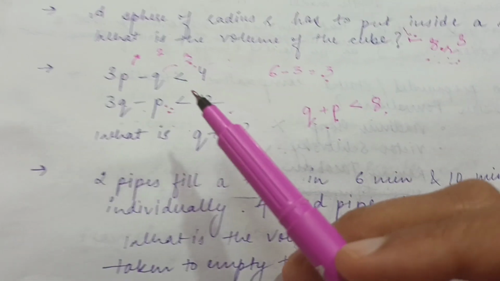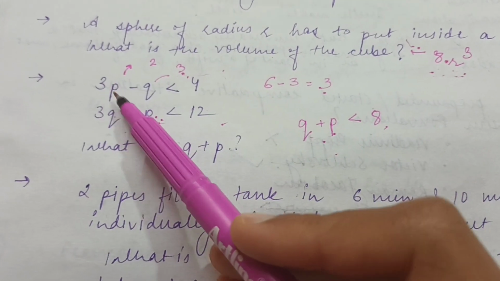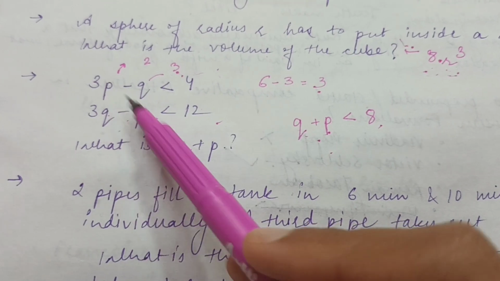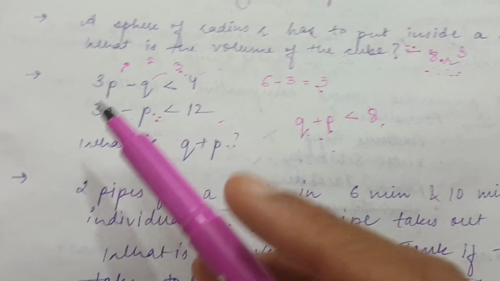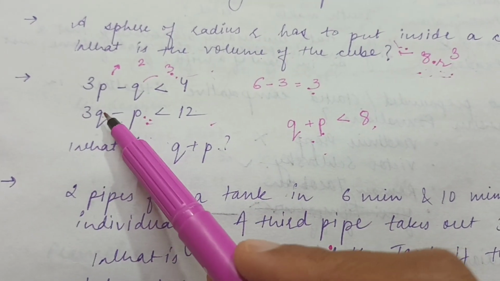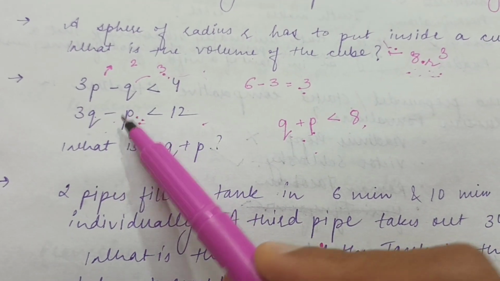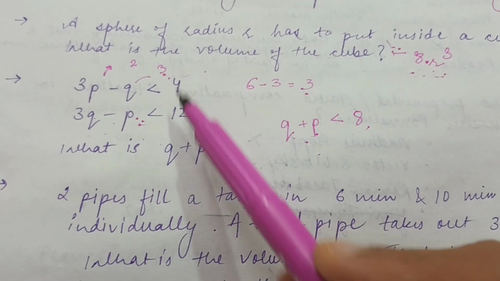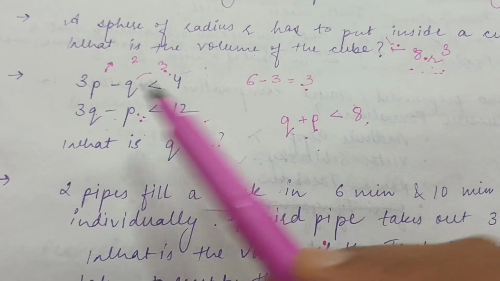I am not a maths student, but I did a hit and trial and found out the answer. So I guessed that okay, let's take 2 and 3. So 3 2s are 6, minus 3 is 3, which is less than 4. So obviously this is less than 4. And again, when I put q as 3 and p as 2, 3 3s are 9, minus 2, which is 7, is again less than 12. This was the right combination. If I tried higher digits, they were not satisfying the equation, and lower digits of course were satisfying.